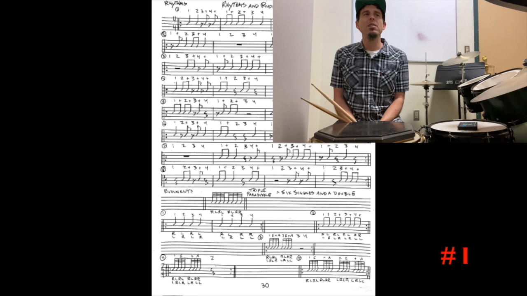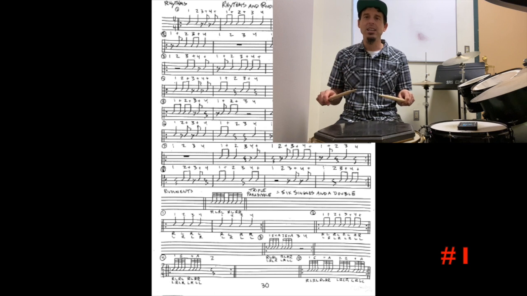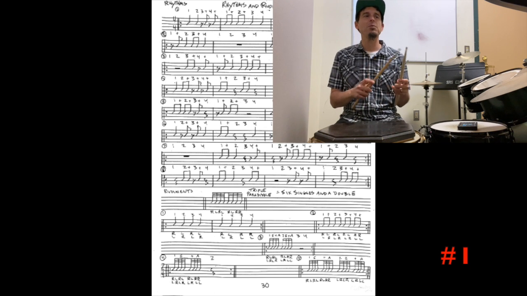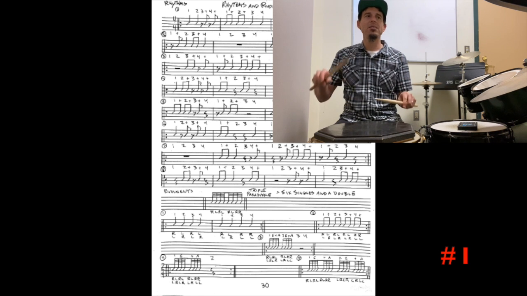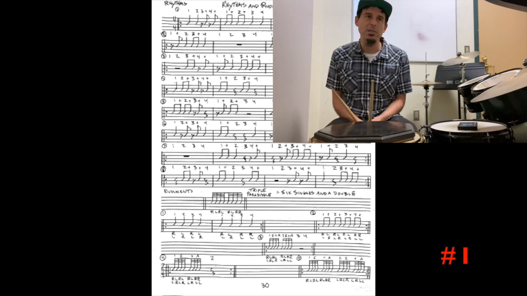Starting off thinking of them just like quarter notes, we'll go right, left, right, left, right, left, right, right. And then we'll flip our stickings. So here's number 1. 1, 2, 3, 4. Right, left, right, left, right, left, right, right, left, right, left, right, left, right, left, left. These ones kind of naturally flip our sticks for us.